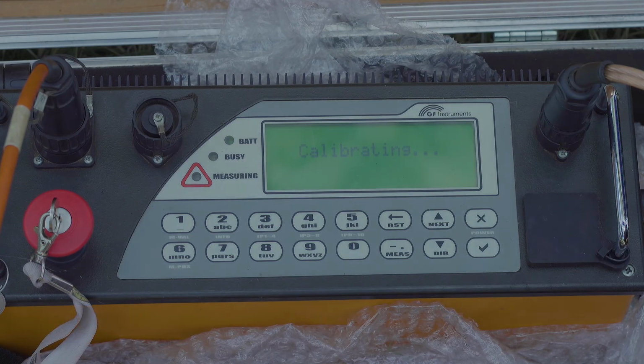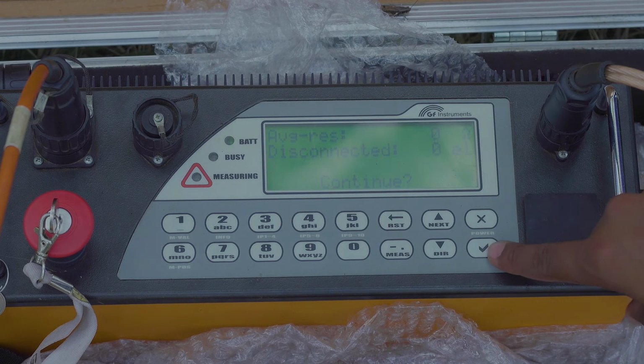Our equipment now checks the resistivity on each electrode. From here, we will be able to troubleshoot to ensure that the resistivity is sufficient for the measurements to take place. We then continue. From here, our equipment completes its measurements when it sounds off.